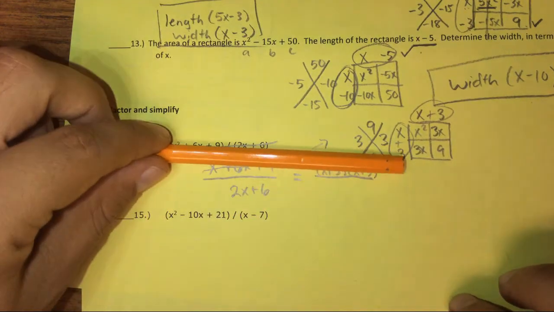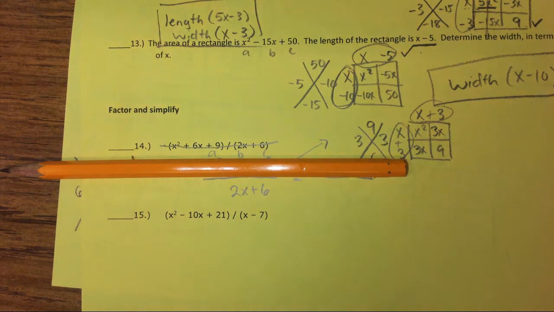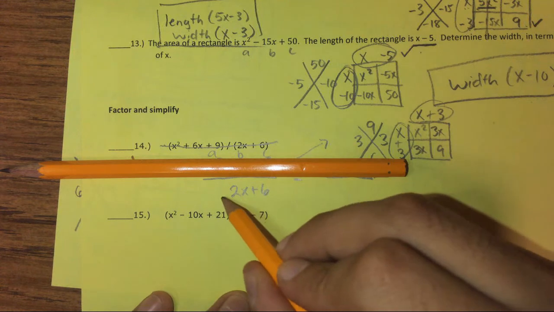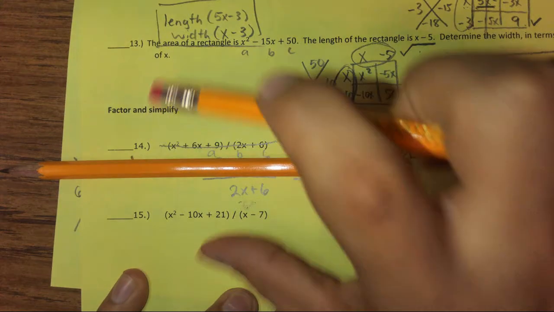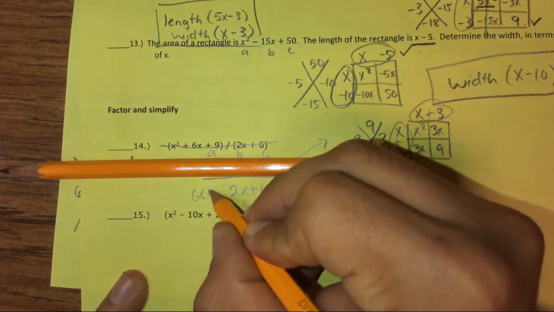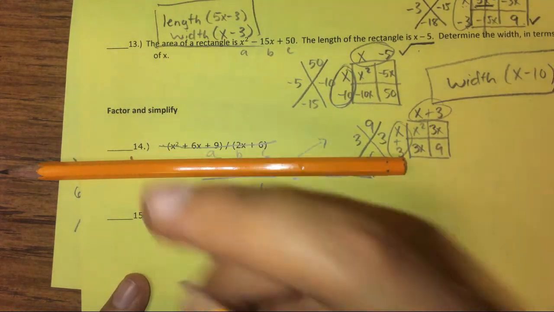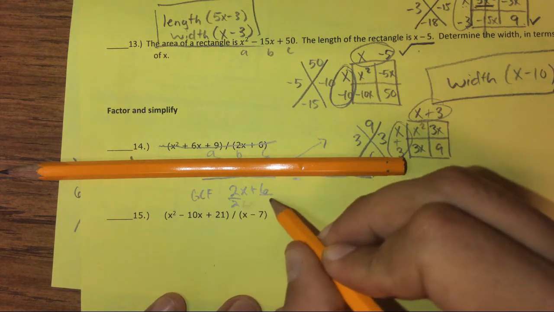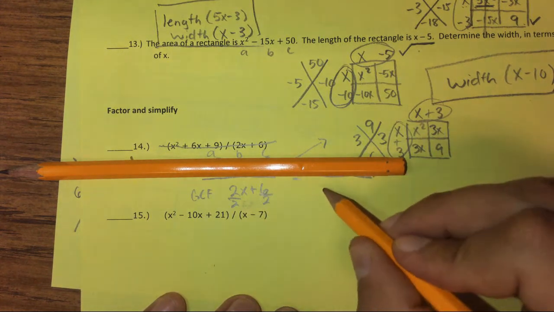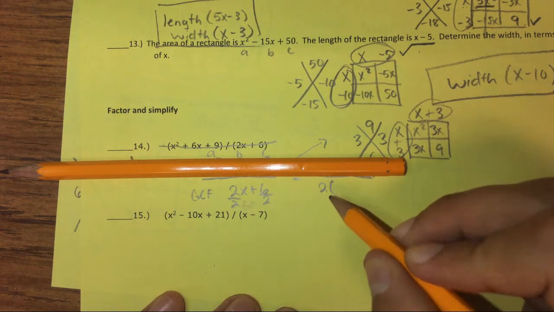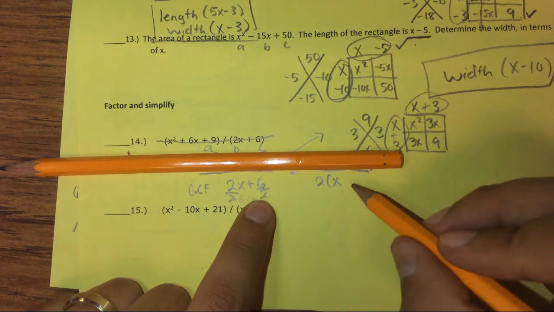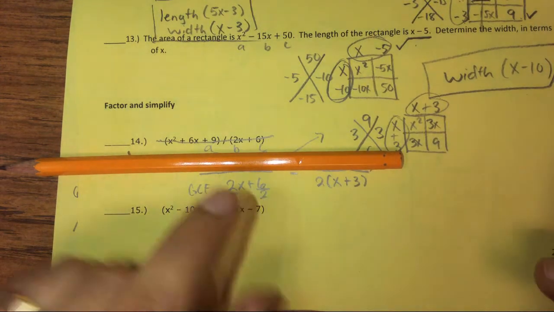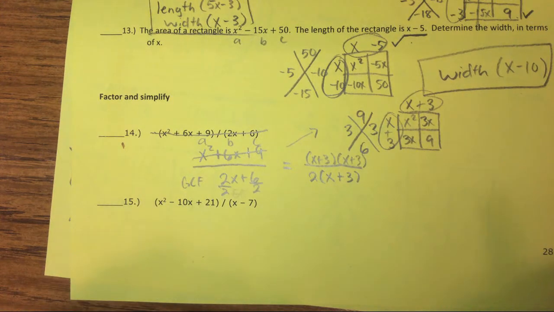Okay, and now we're done with the top. So now we focus on the bottom. On the bottom, we have 2x minus 6. Now with this, I can't go into the box, but what I can do is factor out a GCF. What's the biggest number I can divide 2 and 6 by? The answer to that is 2. So if I divide both of these by 2, I can rewrite that as 2 parentheses. 2x divided by 2 is just going to leave me with x, and then 6 divided by 2 is going to leave me with 3.